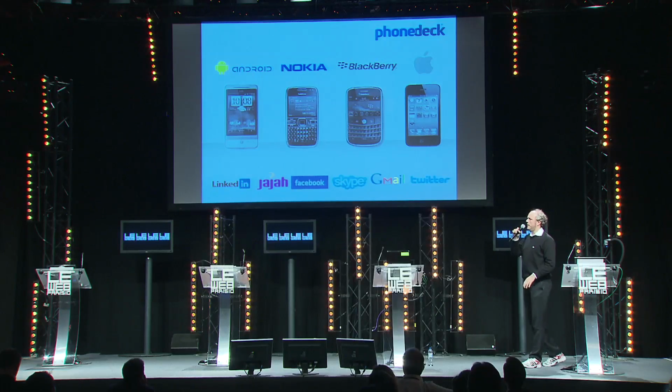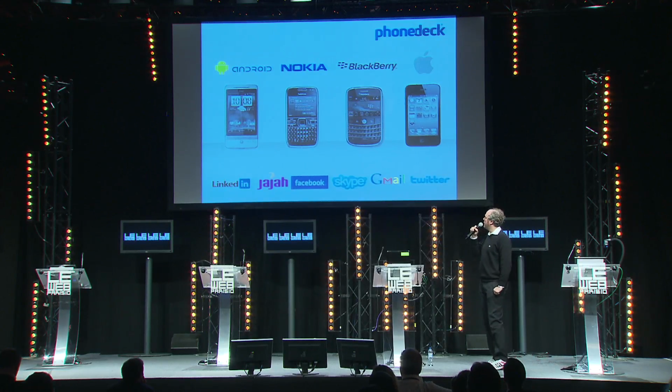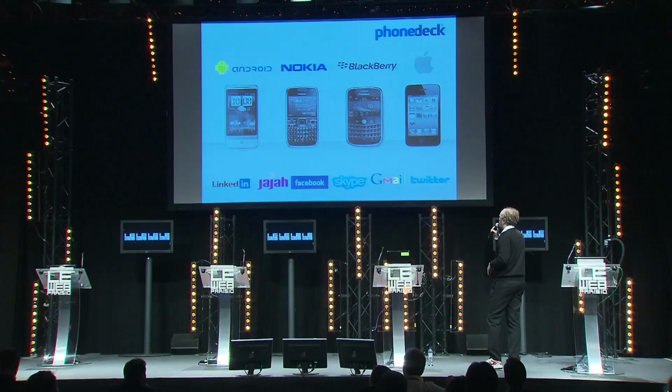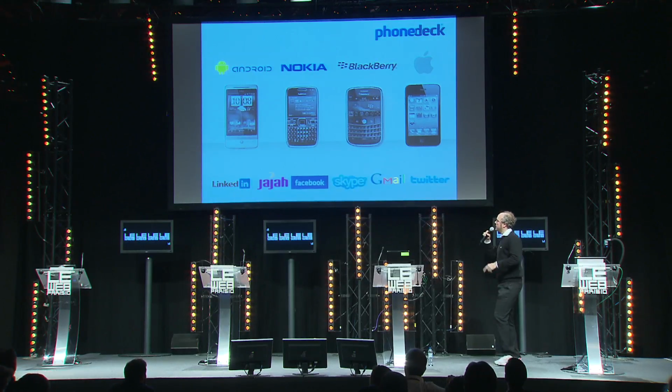Now, if you think that's a nice tool, will this work on my phone? This is the sweetest part. We really believe in cross-platform implementation. So already today, we are supporting Android, Nokia, BlackBerry, and Apple on the mobile side. On the desktop, we also have the Mac, Windows, and Linux, supporting also the major services. Windows Mobile 7 is not working at the moment, but in the lab, we are on it.